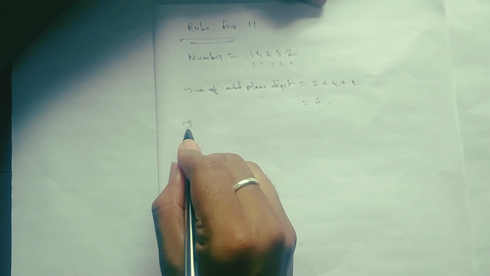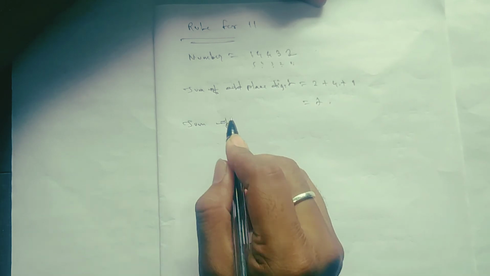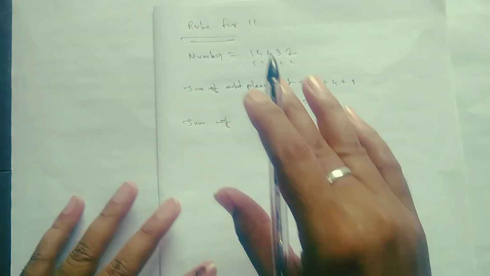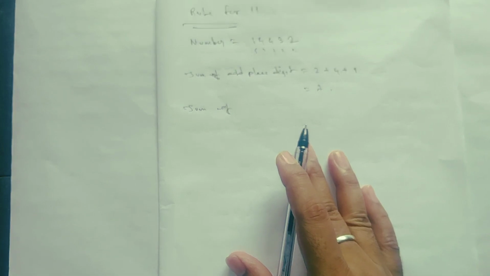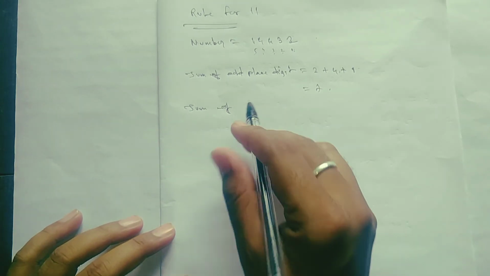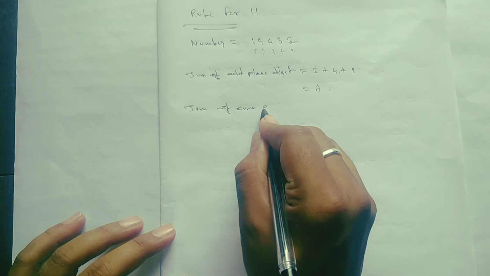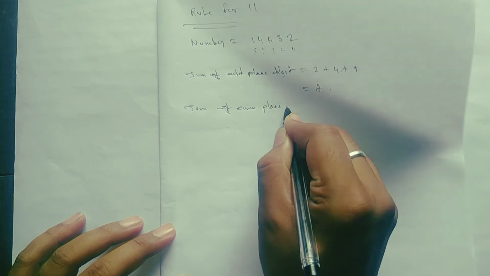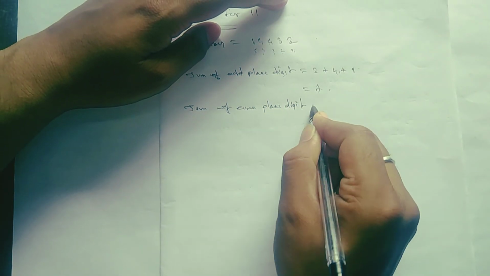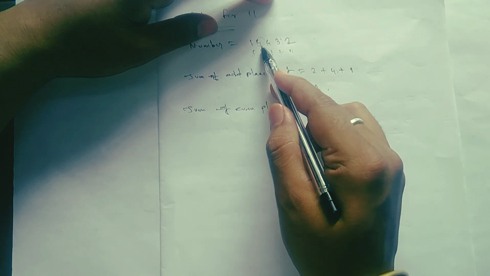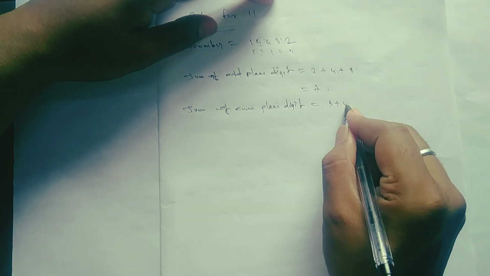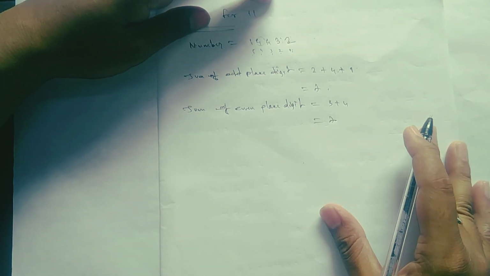Okay, next, sum of even place digits. Add it here. Even place digits are 3 and 4. So 3 plus 4, we are getting 7.